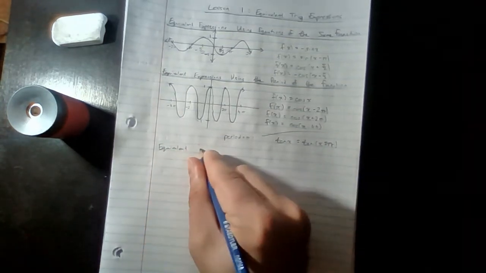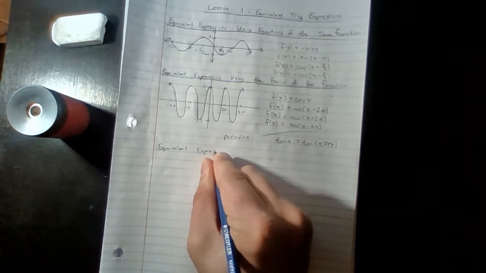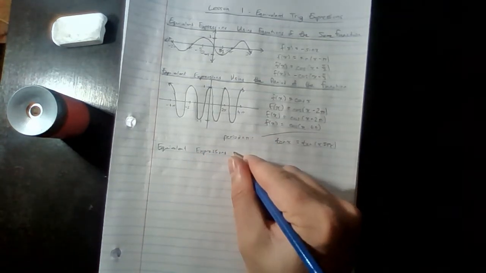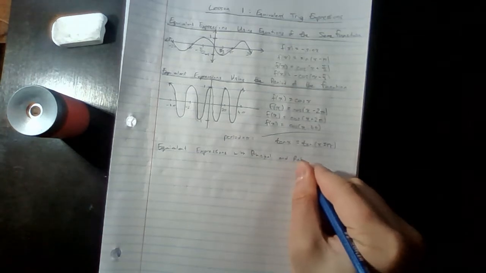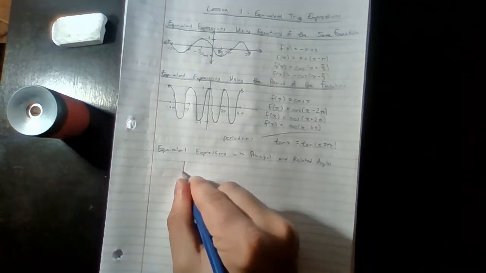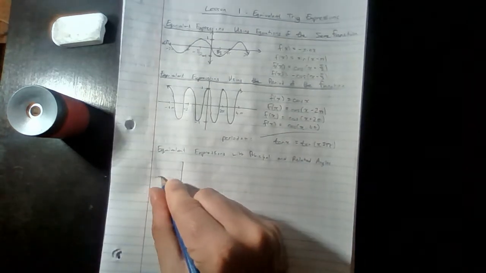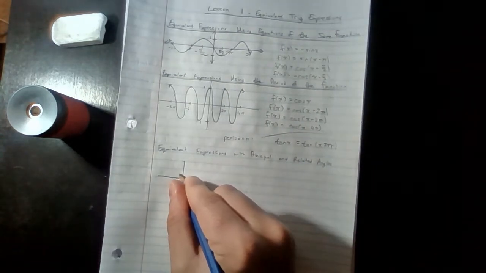We'll look at some equivalent expressions with principal and related angles. For the first quadrant, we're going to compare everything to the second quadrant.